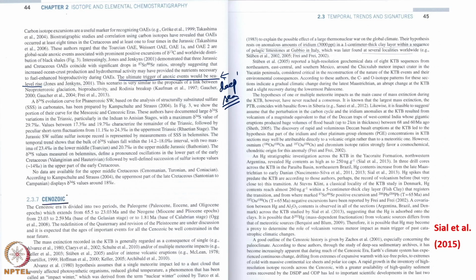Let us look at the Cenozoic. An anomalous amount of iridium, 3000 ppt, in a 1 cm thick clay layer within a sequence of pelagic limestone at Gubbio in Italy was later found in several localities worldwide. This iridium concentration is a matter of great interest. And here we are talking about the Cretaceous-Tertiary boundary.